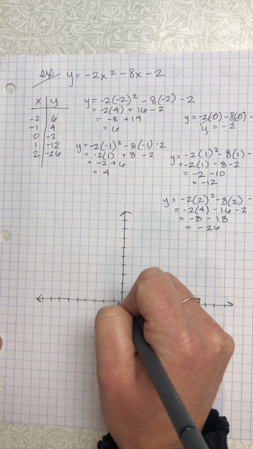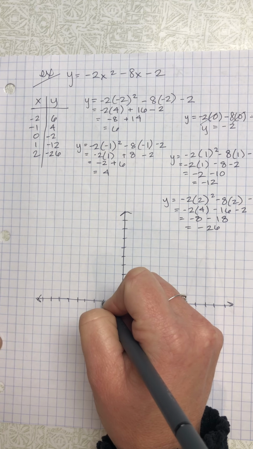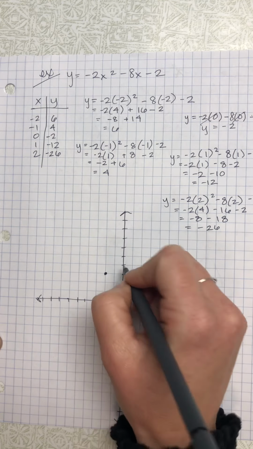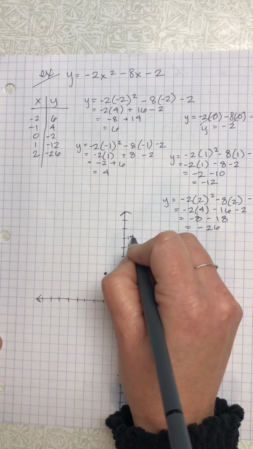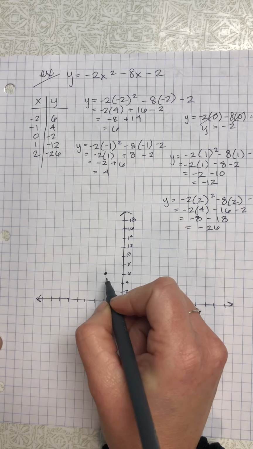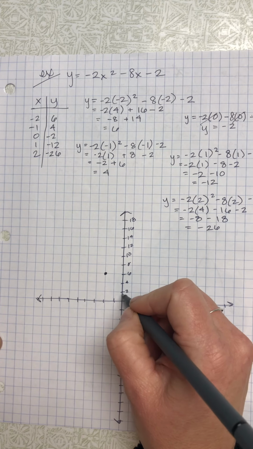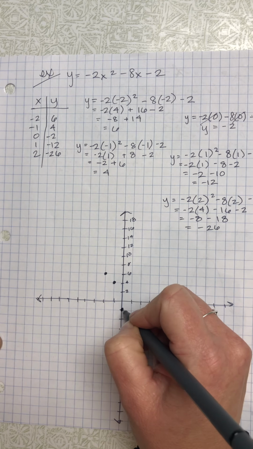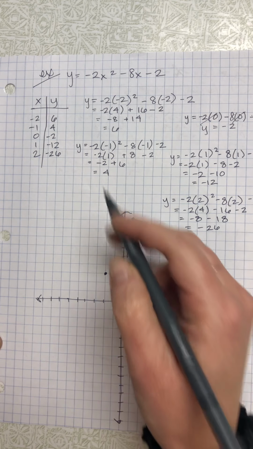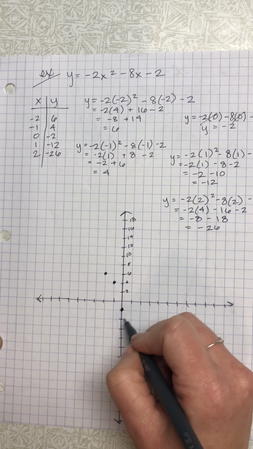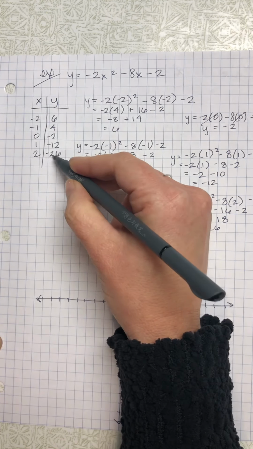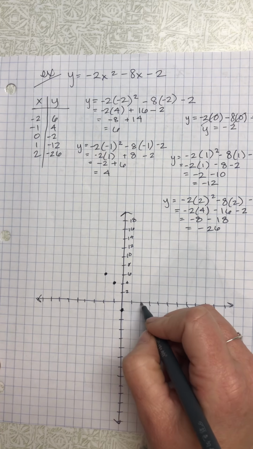Count by twos going that way, okay? -2 and 6 will be 2, 4, 6. -1 and 4, 0 and -2. 1 and -12. 2 and -26.